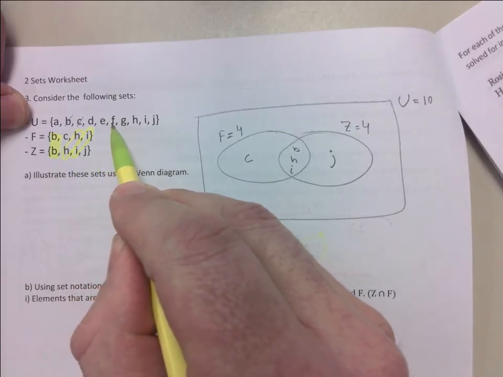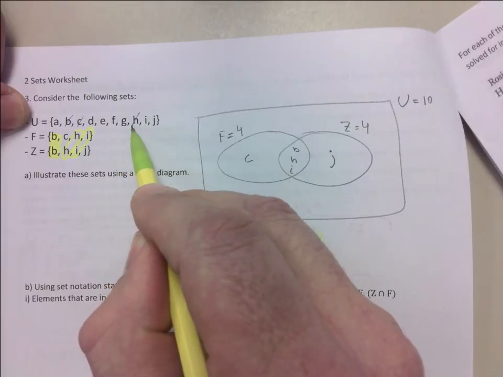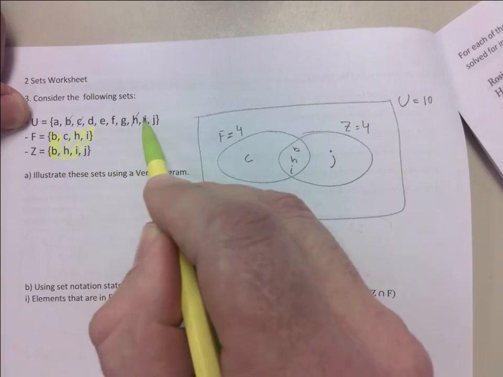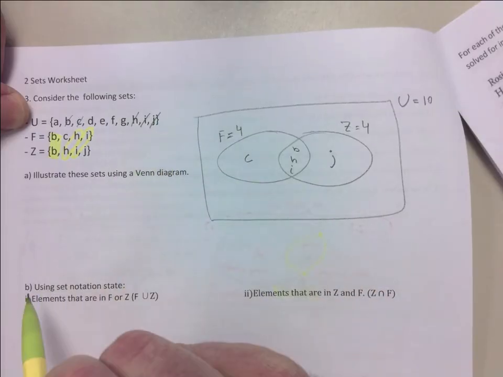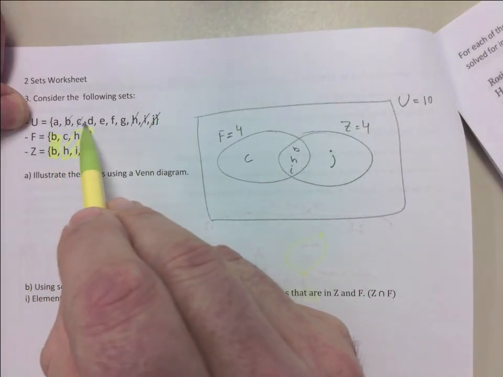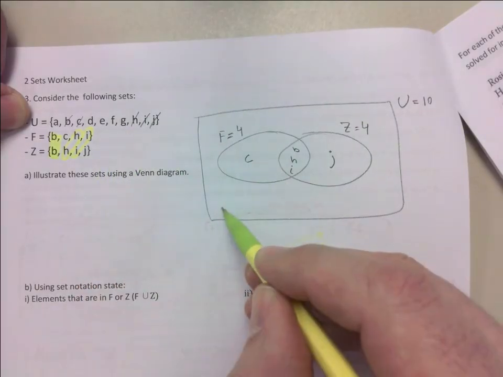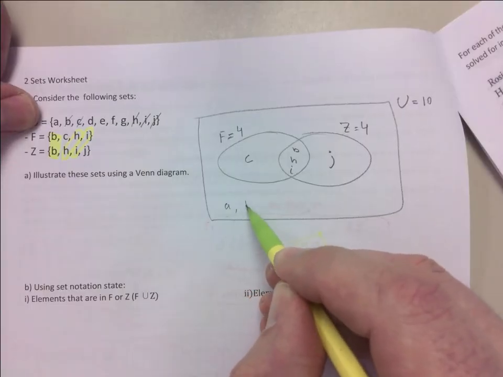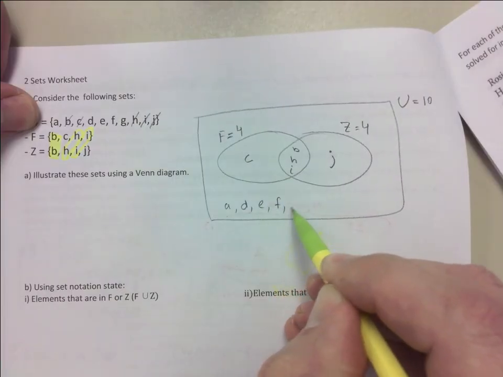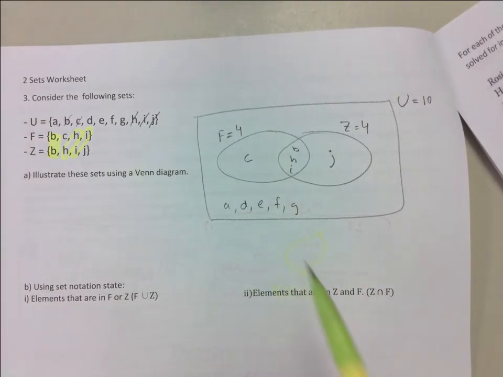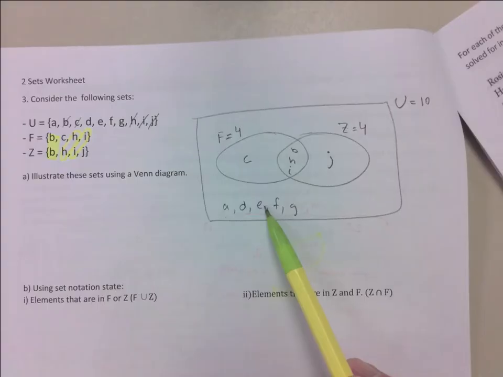E has not been used. F has not been used. G has not been used. H is already in one of the sets. I is already in one of the sets. J is already in one of the sets. So I'm just left with 1, 2, 3, 4, 5. Okay, so I go A, D, E, F, G. And I'm going to count. 1, 2, 3, 4, 5, 6, 7, 8, 9, 10.